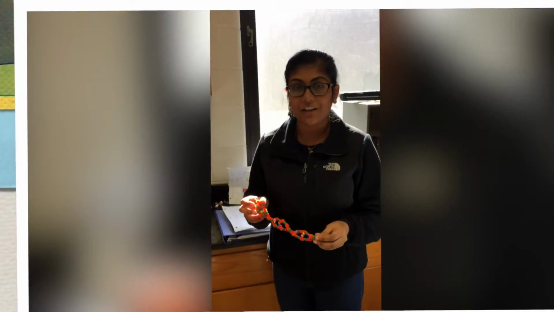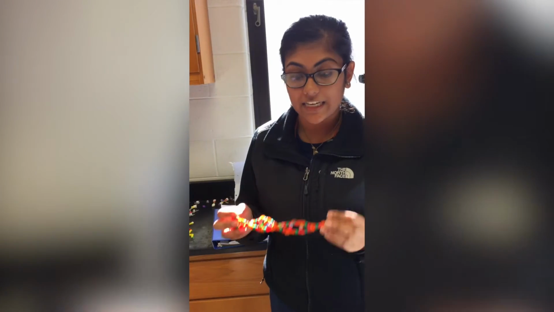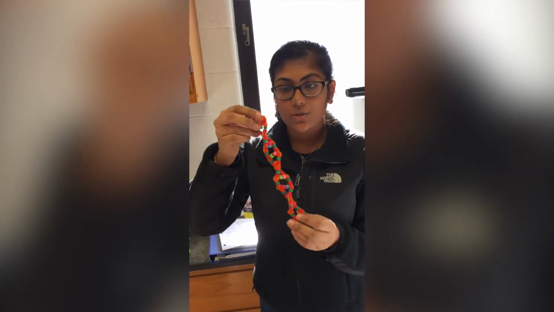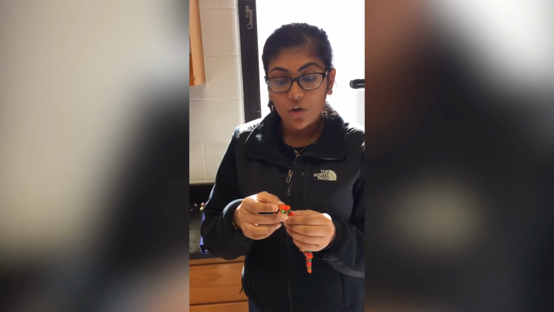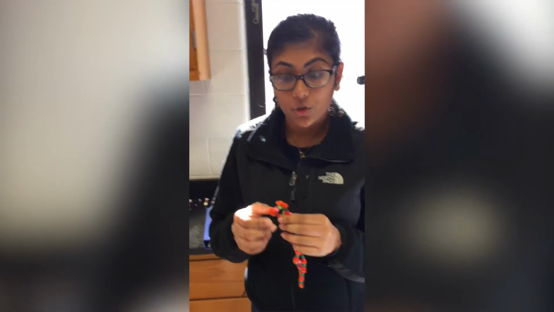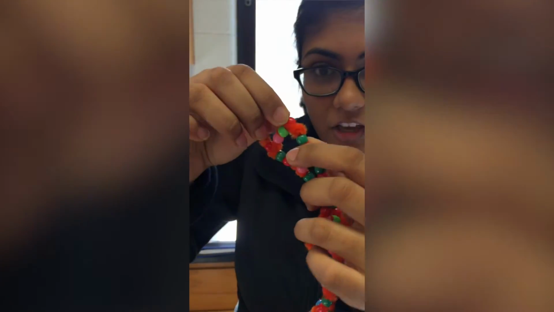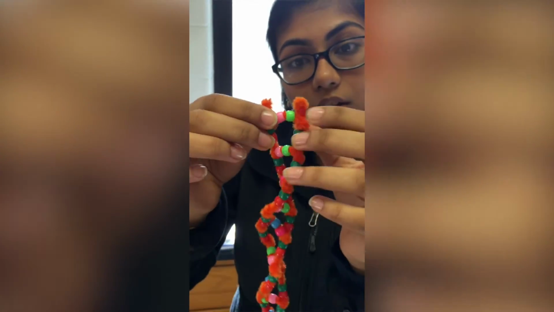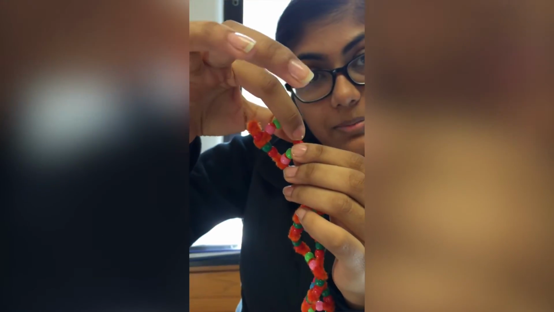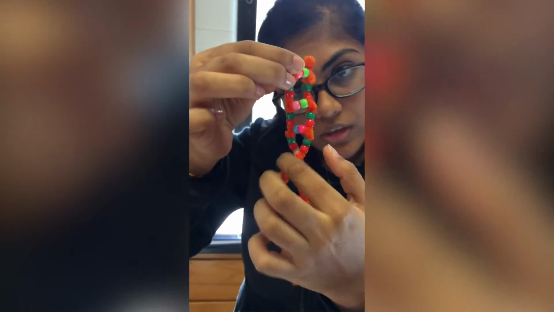My name is Ruchi Patel, and this is Biomedical Sciences. For Biomed, we had to make a DNA molecule, and this is mine. As you can see, it has a double helix structure, and it's made out of three components, which are our phosphate group and our sugar group. Show me where that is on the model. My phosphate and sugar are represented by the green and red beads. My sugar is my red, and my green is my phosphate. And then the nucleotides are in the middle right here, and I'll go further into that in this molecule.